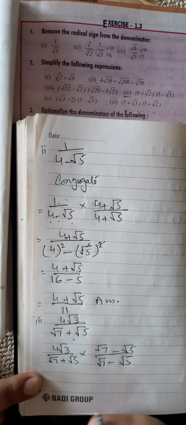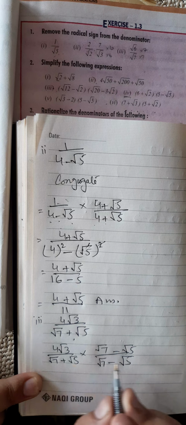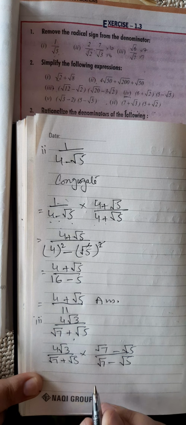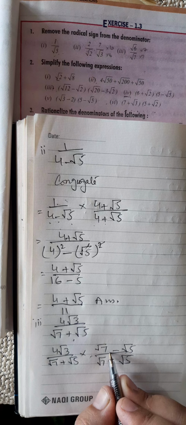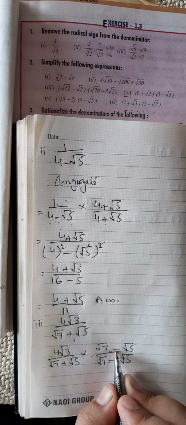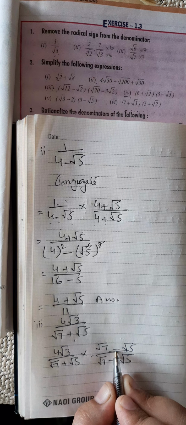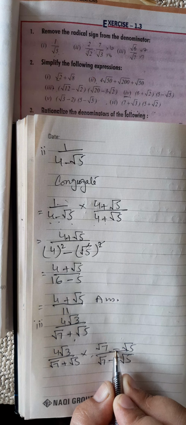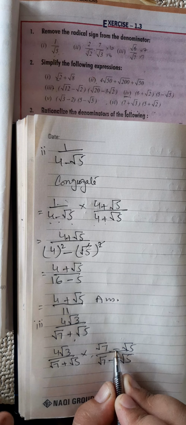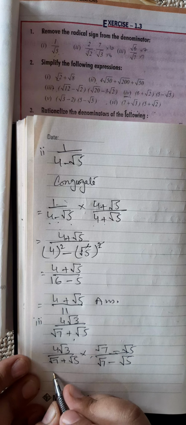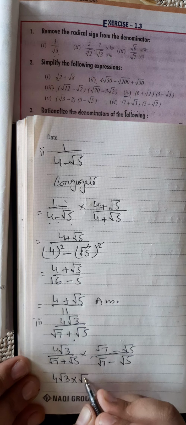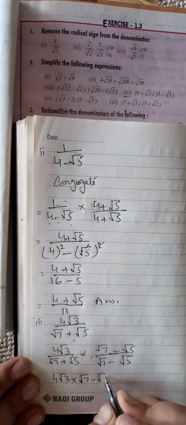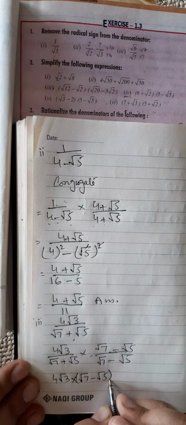Our next step is to take the product of these terms. We multiply 4 under root 3 with under root 7 minus under root 5, and we can write them in a bracket as well.